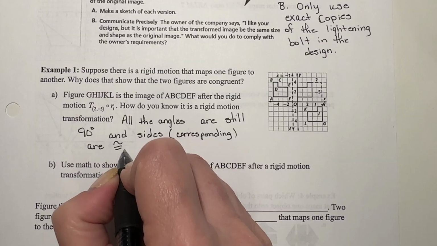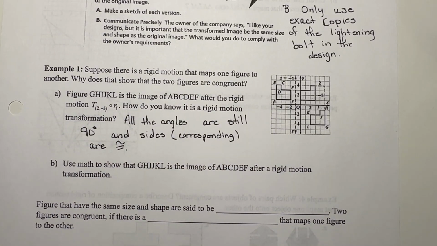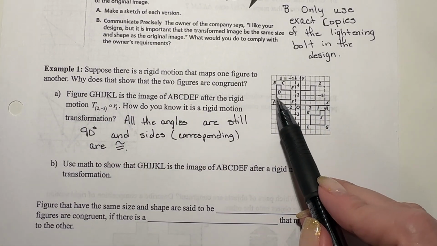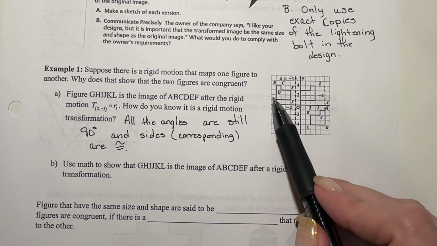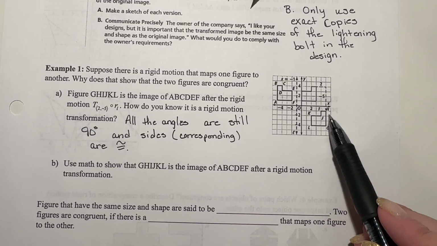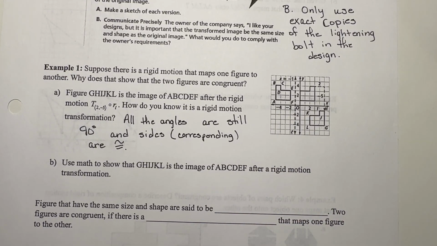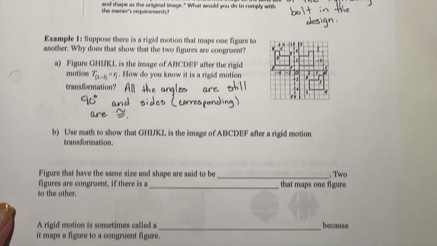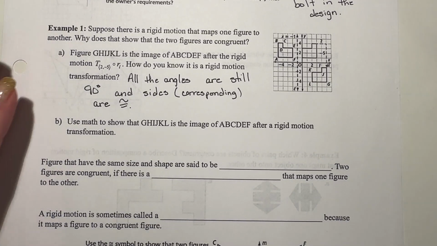So let's take a look at that in the picture, and then in the next line down, it's going to have us actually find those. So as you can see, this side is 3 long, and here's the corresponding side, HG, and it's 3 long. All right, now it says use math. Okay, it's on a grid, so we can do that.